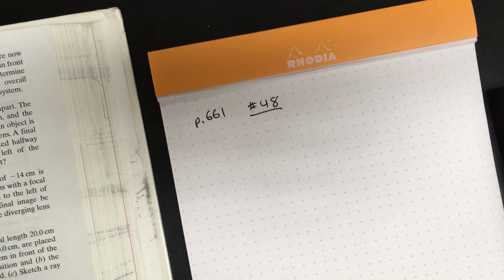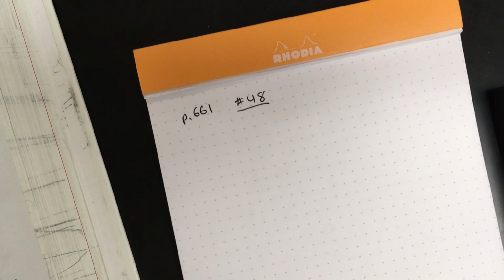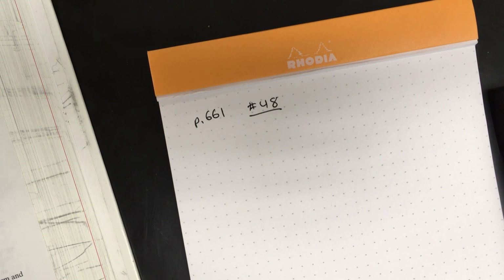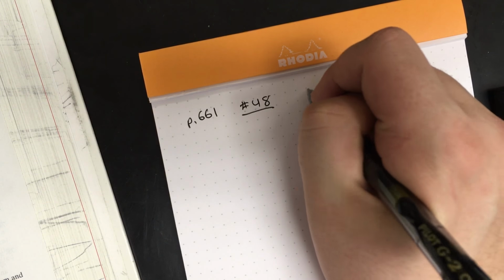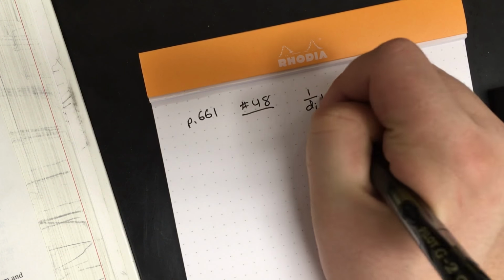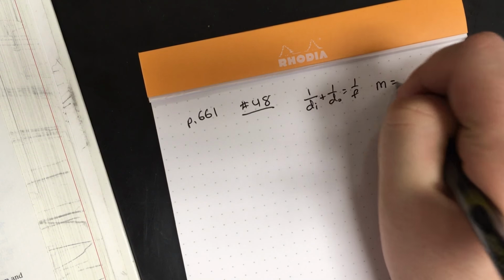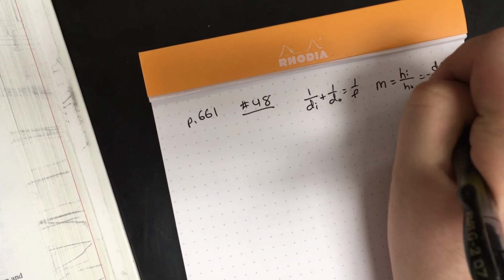As a matter of fact, if I were you, what I would do right now is pause this video, read the problem, and try to set up your knowns and unknowns. What this says is a negative 5.5 diopter lens. Well, real quick. The equations we've talked about are the thin lens equation, 1 over di plus 1 over do equals 1 over f, and magnification equals hi over ho equals negative di over do.